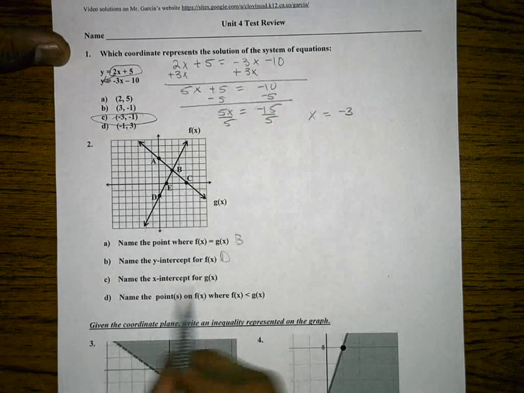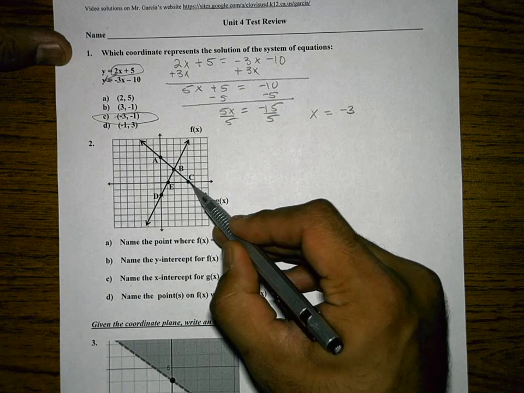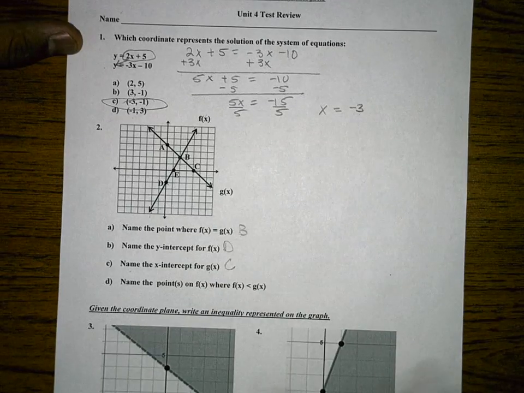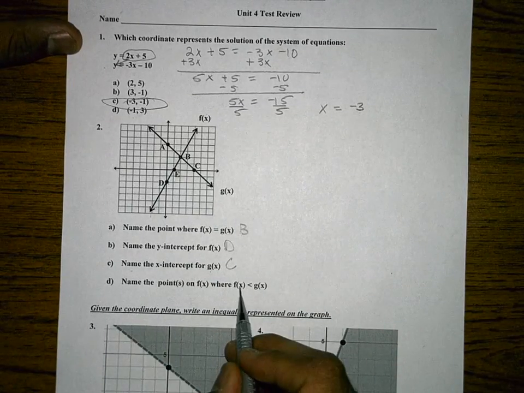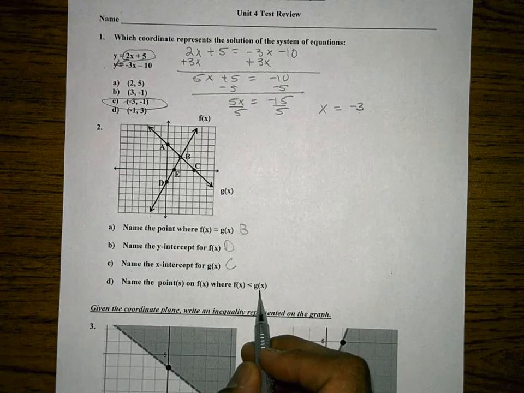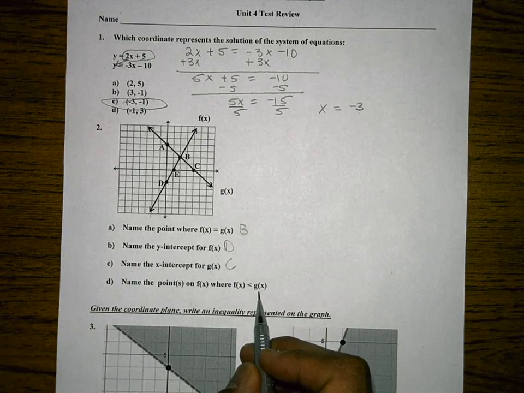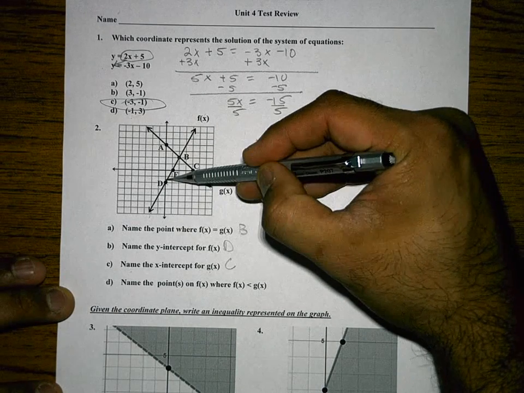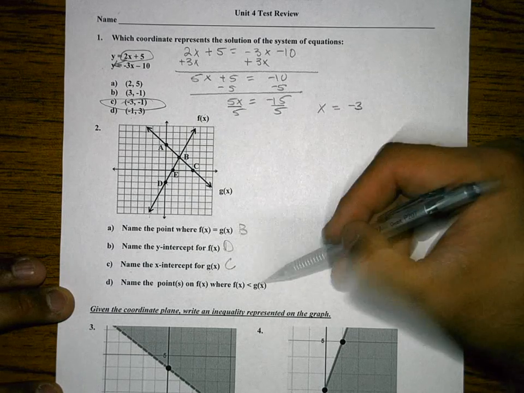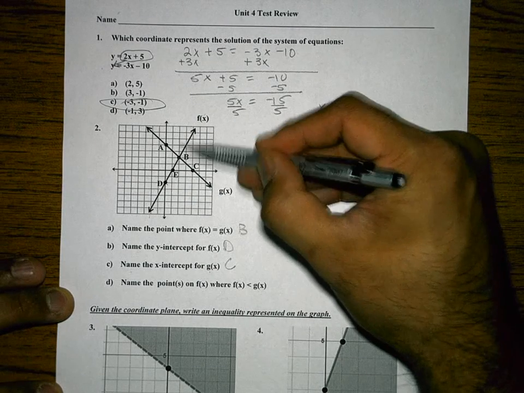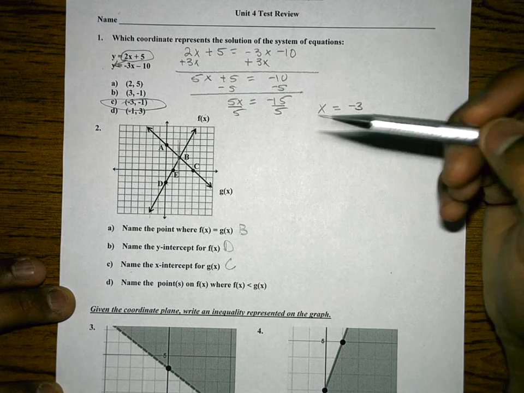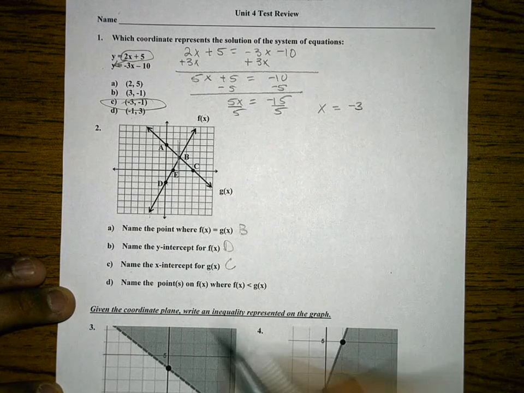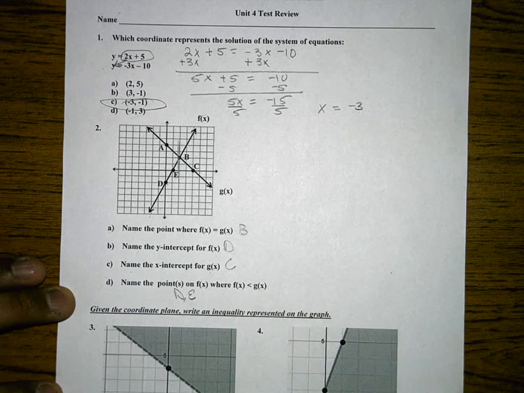Name the x-intercept for g of x. So that's right here, and it crosses the x-axis at point C. Name the points of f of x where f of x is less than g of x. So where f is smaller. You have to look at this from the perspective of the same x values, like vertically. If you look right here, A is bigger than D, or D is less than A. So where's f? Here's f. F is smaller when everything is to the left of where they cross. So I would say D and E would work.